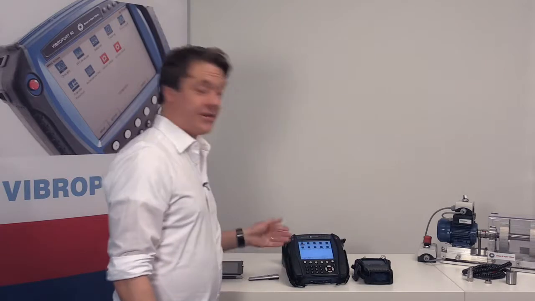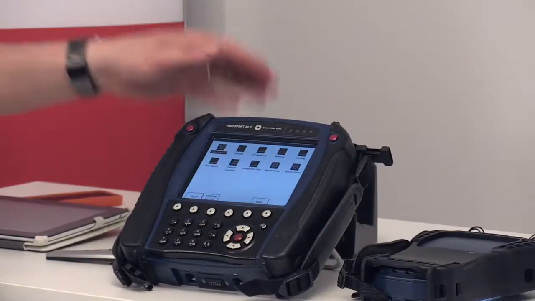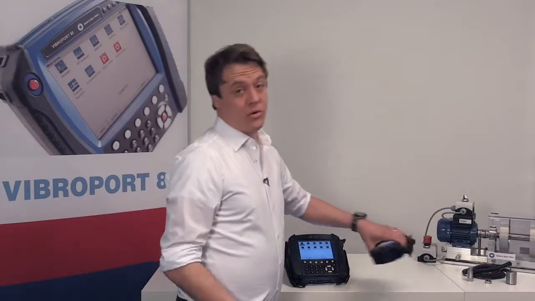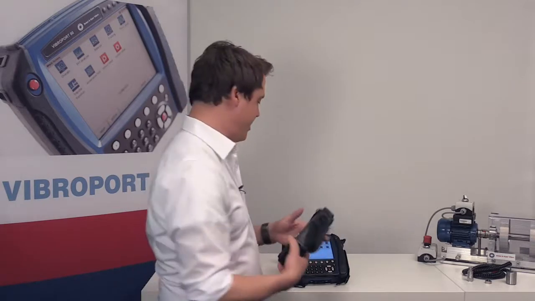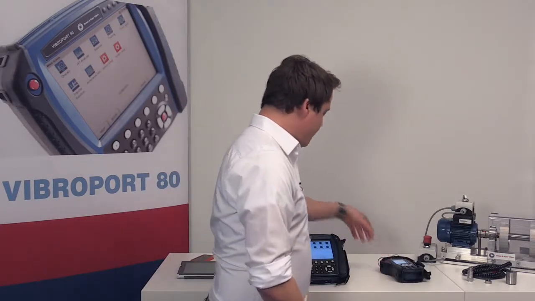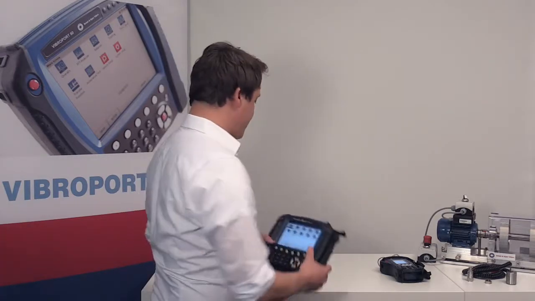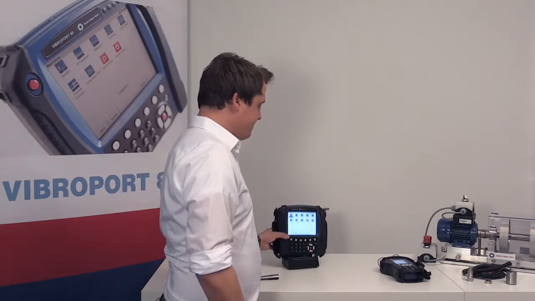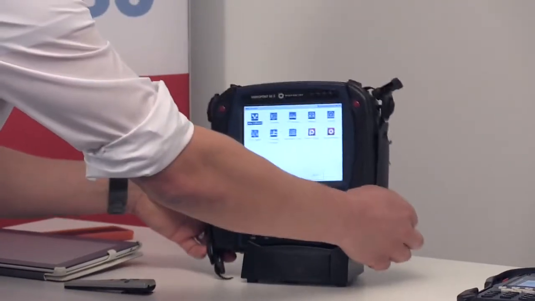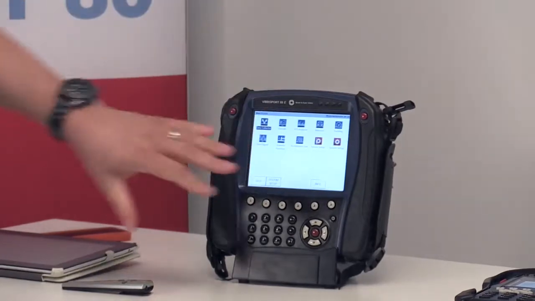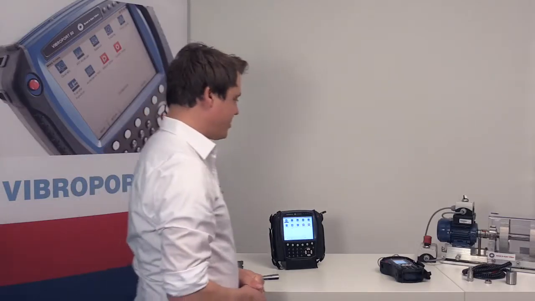So if you work on the test floor or if you are in the office, you can put it on the table like that. We do not forget the bracket on the small unit, but simply by the size, it is difficult to implement everything. If you want, you can even put the larger instrument, the VIBROPORT 80, in a docking station, which gives you an even more convenient angle to work with it. Furthermore, you can also charge the unit via the docking station.